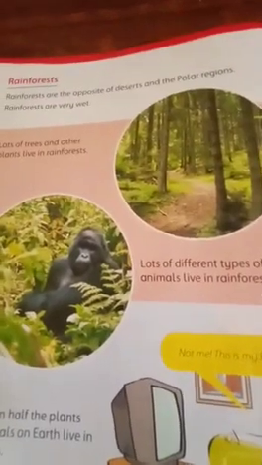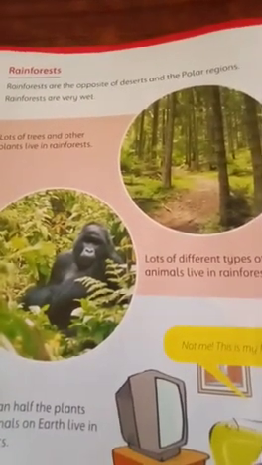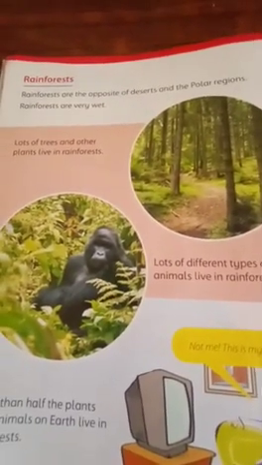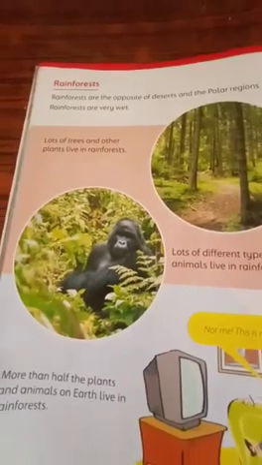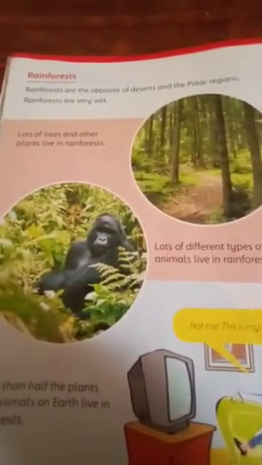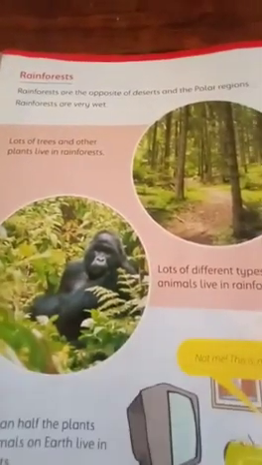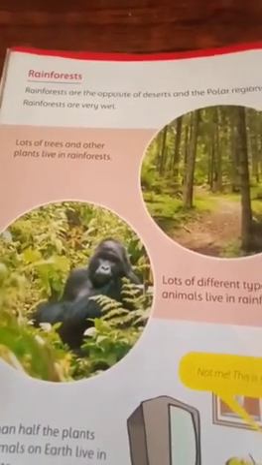Rainforest is another type of habitat in which different types of animals and plants live. It's a densely populated area, a habitat we can say, and lots of different types of animals live in the rainforest. This type of habitat is also a wet habitat. It includes tropical and temperate rainforest.